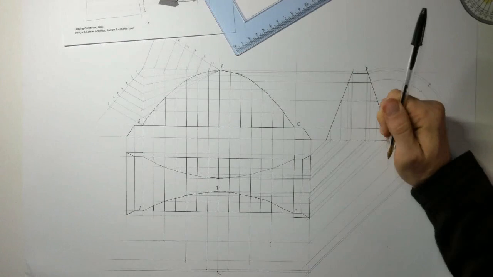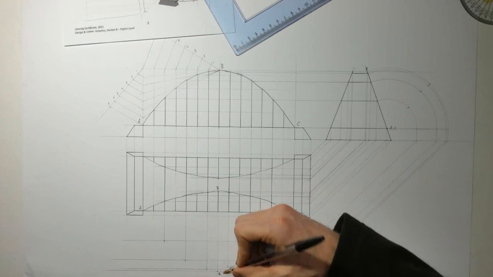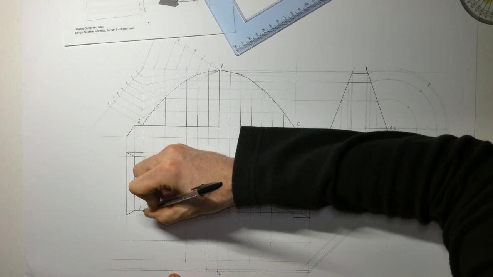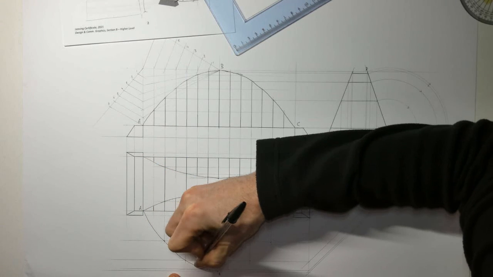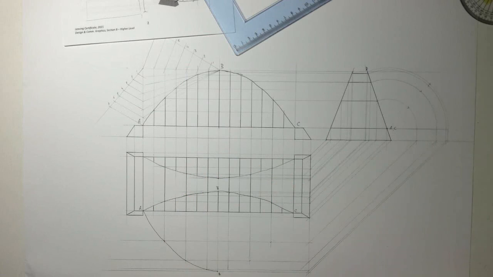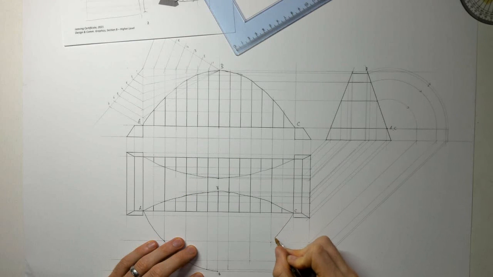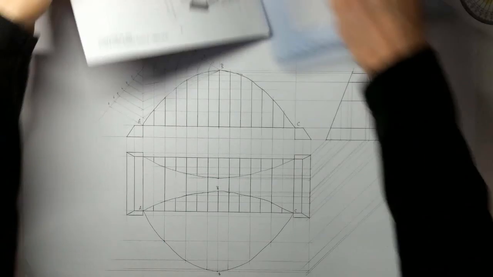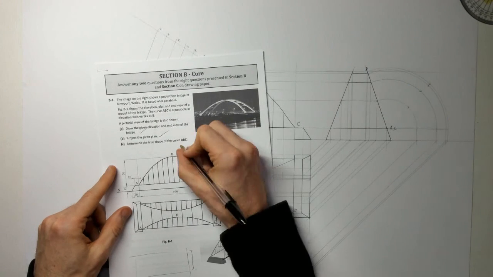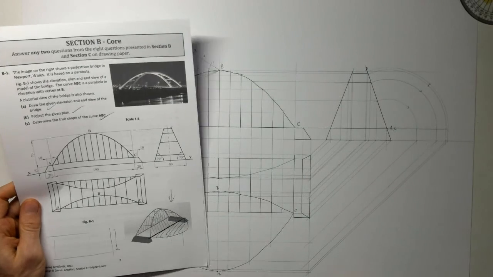Okay, so now with my points, I can draw my freehand curve, which is the true shape of parabola ABC. Okay, so that is the true shape of curve ABC found. Probably the quickest method of doing that, the rotation method.